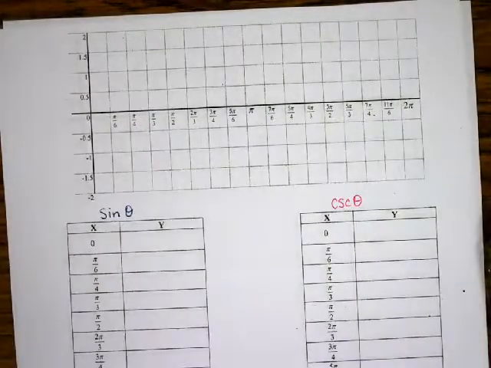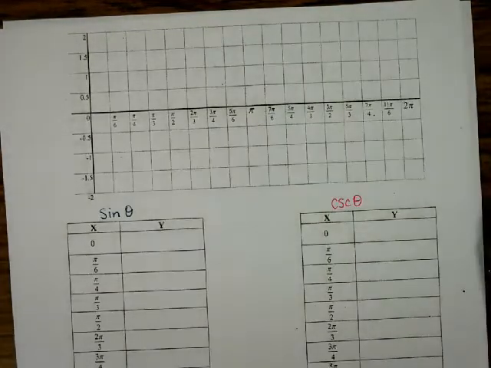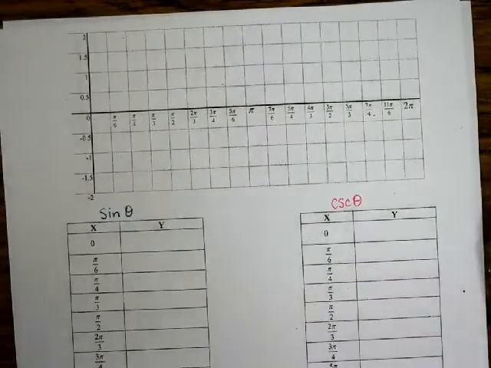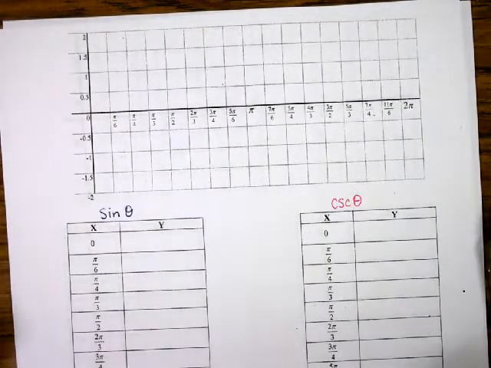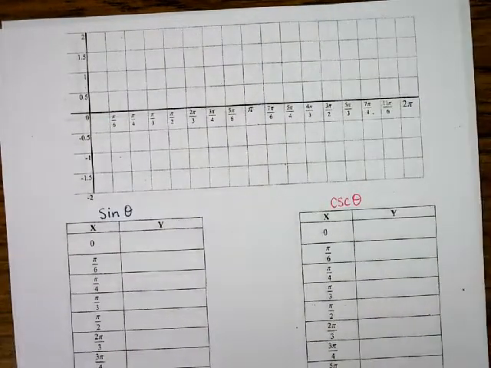Okay, chapter 4 is all about graphing trig functions. So we're going to take our unit circle and graph all 6 trig functions from our unit circle. We're going to take our graphing papers, and hopefully it's helpful to have 2 different colored pens, a calculator, and our unit circle.